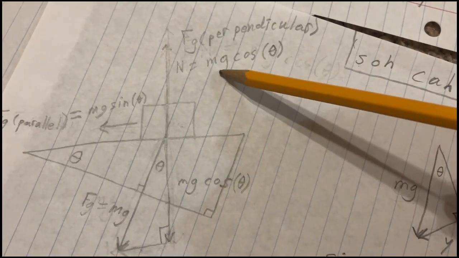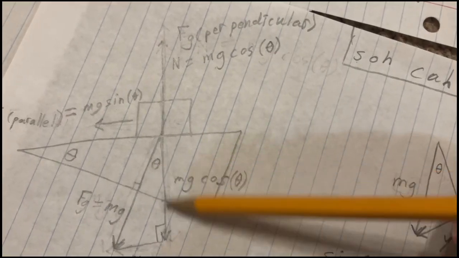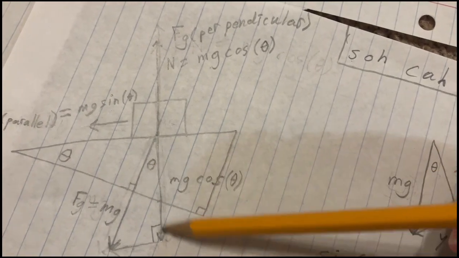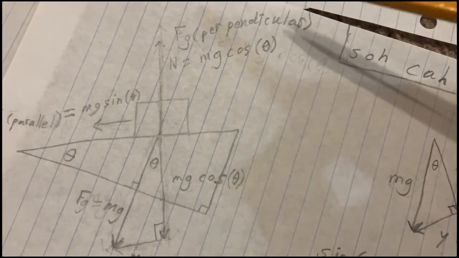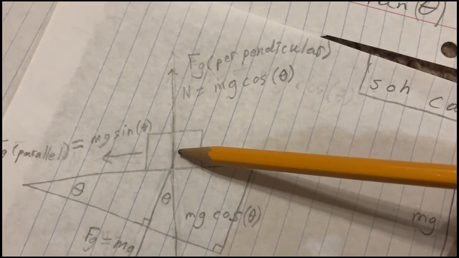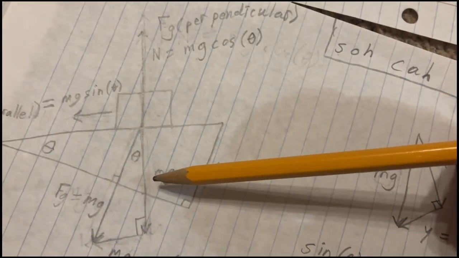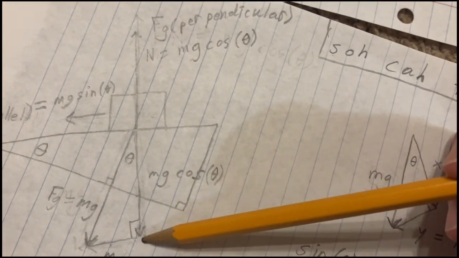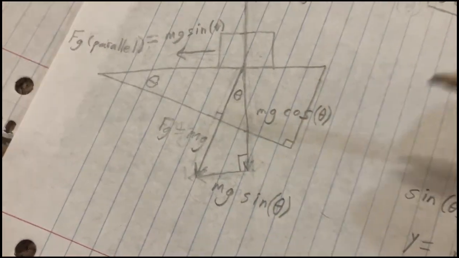So the normal force is force times cosine of theta, because the perpendicular portion of the gravitational force is force times cosine of theta. And since the block is not moving in this direction, the normal force is equal to the perpendicular force of gravity, of the gravitational force.